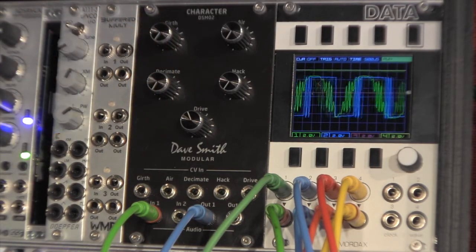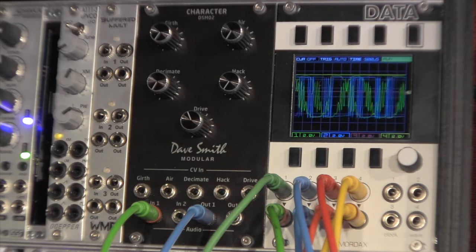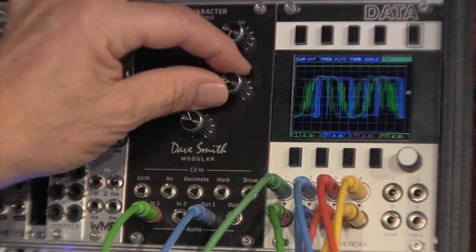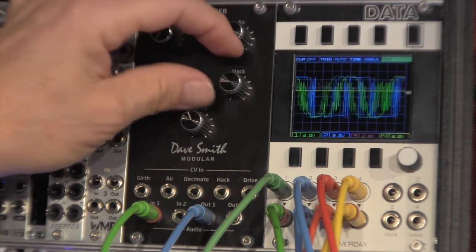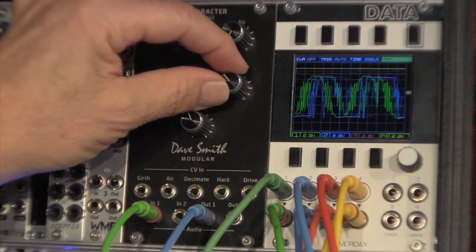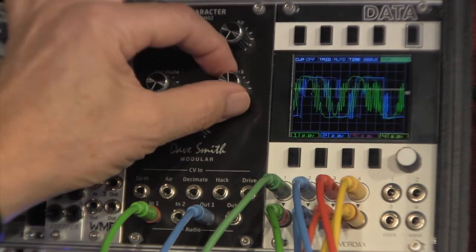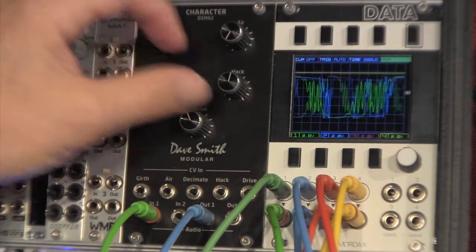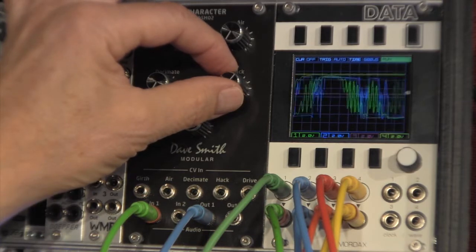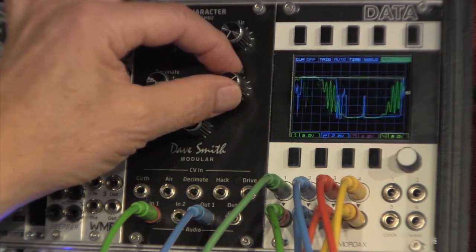Now, hack is a glorious bit crusher to stomp out any resemblance from your original signal. This one kind of sneaks up on you as you really increase the knob. You can already hear it there. One really plays with the harmonic content as well.